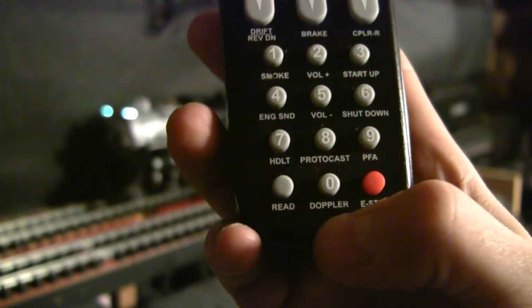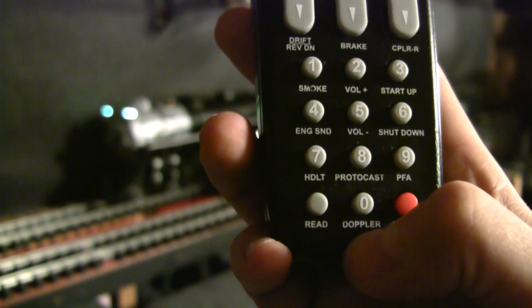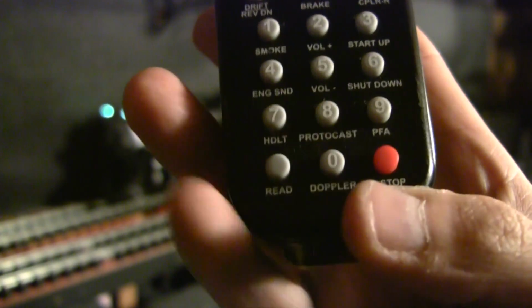The Doppler Effect, this is an enhanced feature for the whistle sound effect to basically duplicate the Doppler effect from the horn or the whistle.